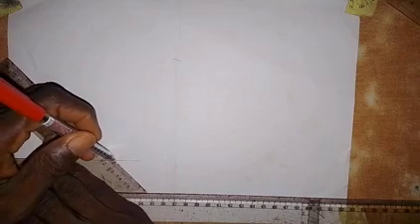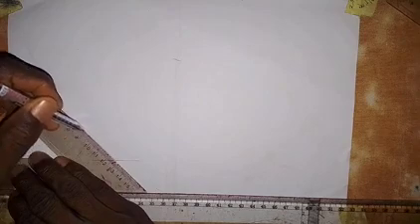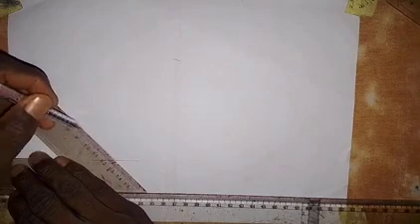I want the receding axis to be on this side, so we are going to draw a line in this direction. Then on this line I will take a measurement of 30 millimeters, since we have that 60, so this is 30 millimeters.